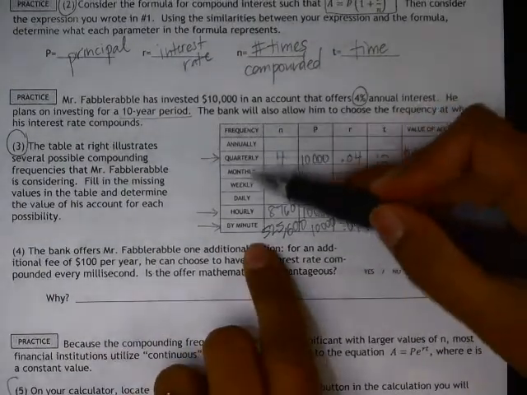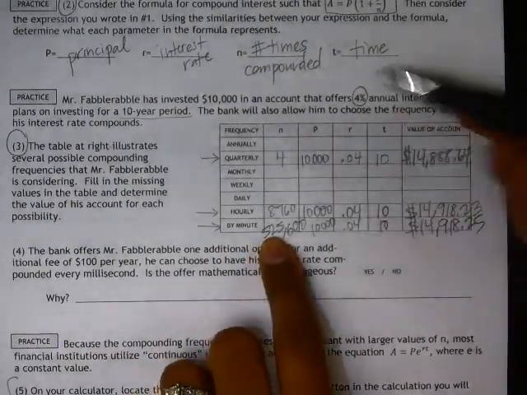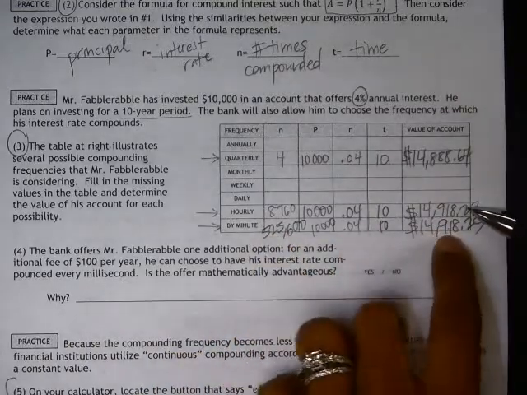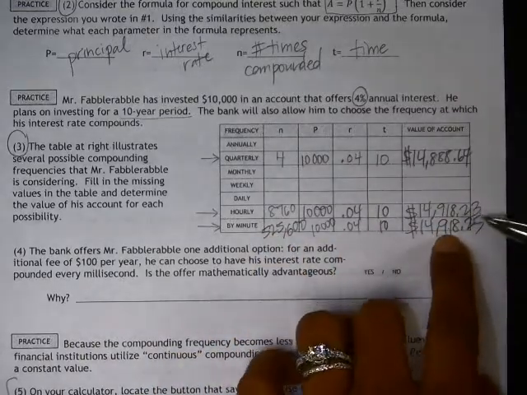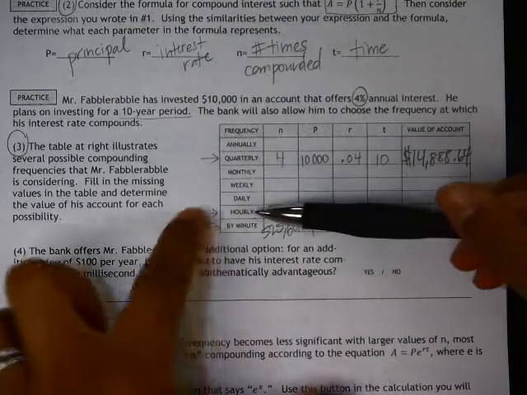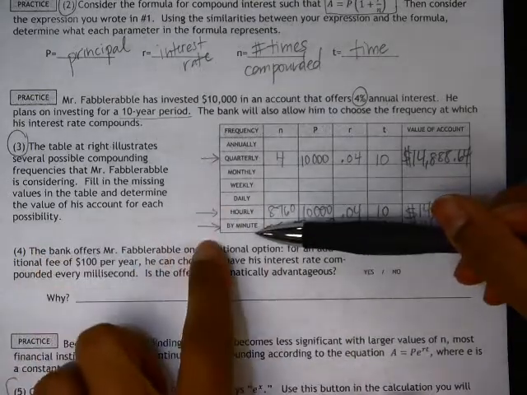So what you'll notice here, now that we're done with hourly and by the minute, is as you increase the frequency of how often the bank is compounding your interest, the total value of the account ends up not really changing much. It's only changing by 2 cents whether they do it every hour or every minute.